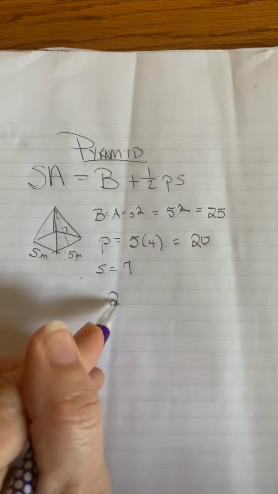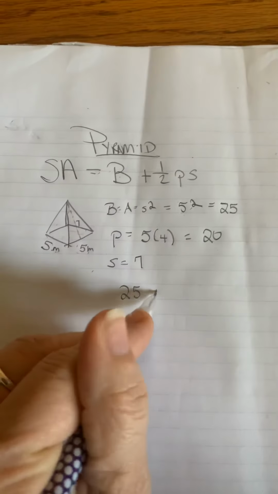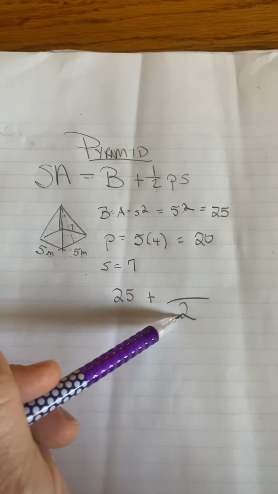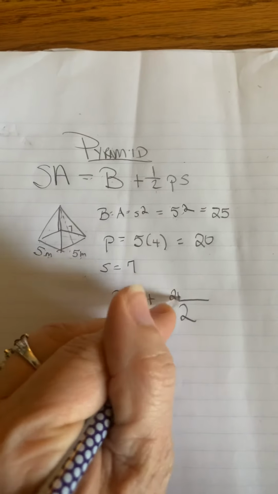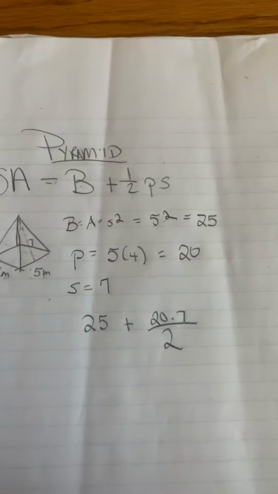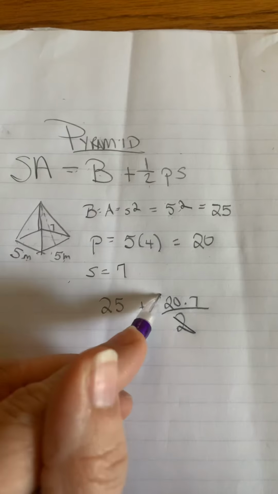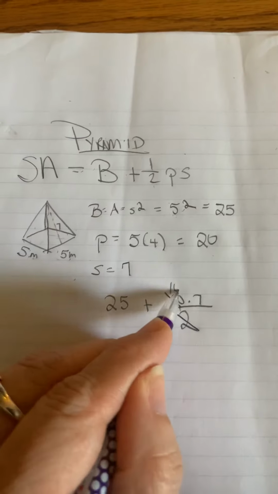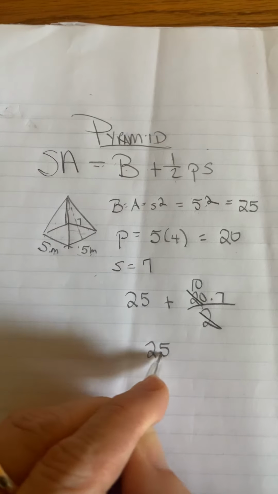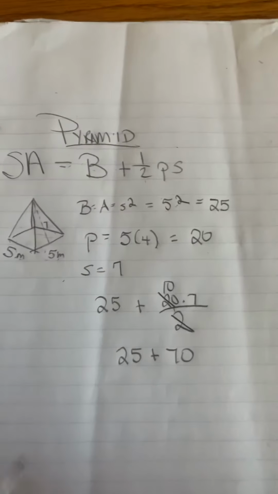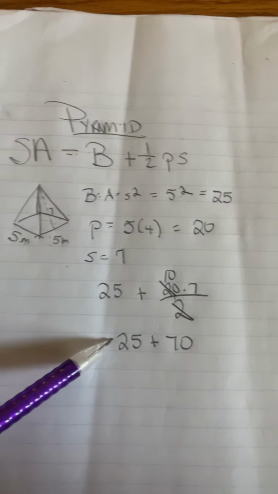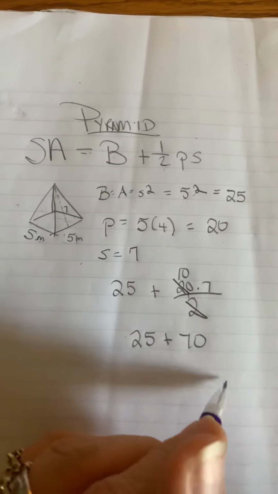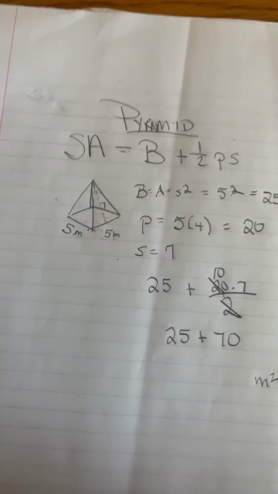So basically you're going to have 25 instead of big B plus, and we're just going to put the 2 as the denominator. When you take half of something, you're really just dividing by 2. So we have 20 times 7. Once you cross cancel the common factors there, you're going to get 10. So in essence, you're left with 25 plus 70. If you add those two up, you're going to get the surface area of this particular pyramid, and don't forget that the units are in meters squared. I think I got you far enough to solve that one.